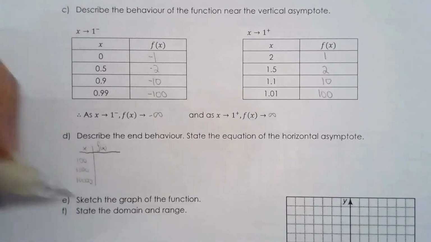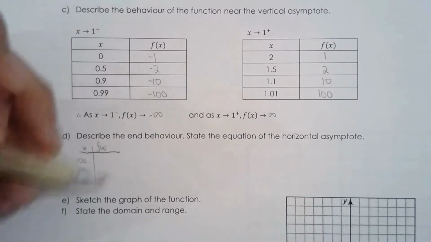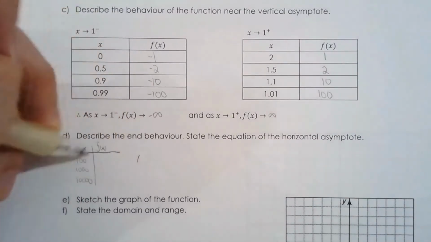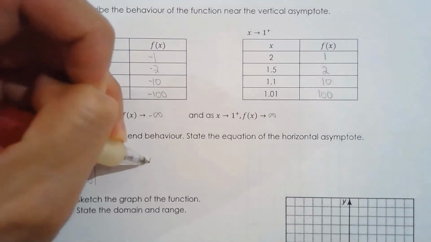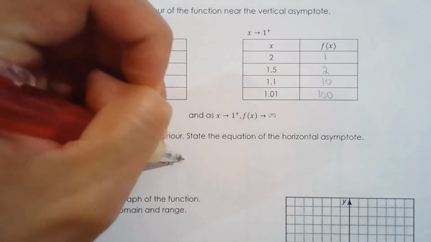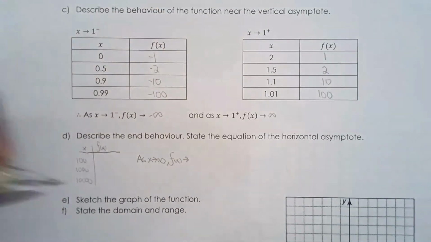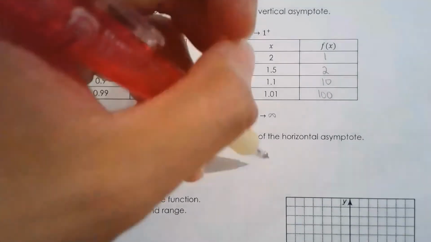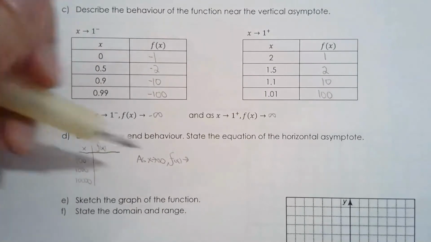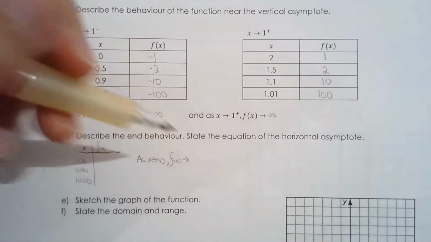This will tell me the behavior of the function as x approaches infinity. So by filling in this table, as x approaches infinity, f of x approaches whatever the pattern tells us. And you can do another table for the negative values because you want to go towards negative infinity.